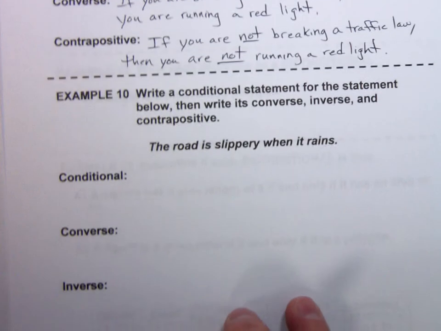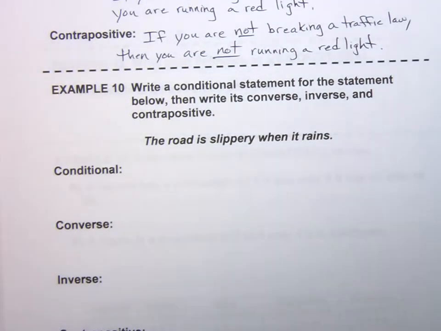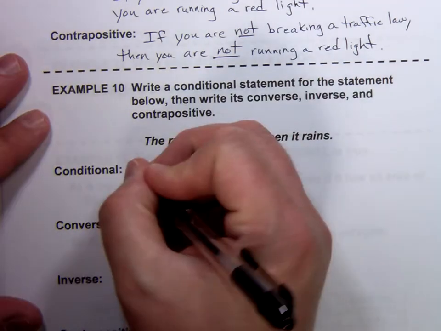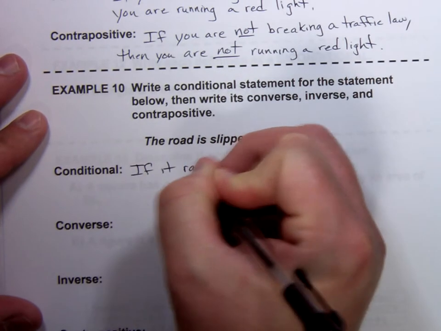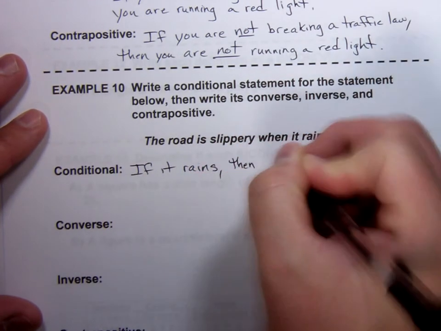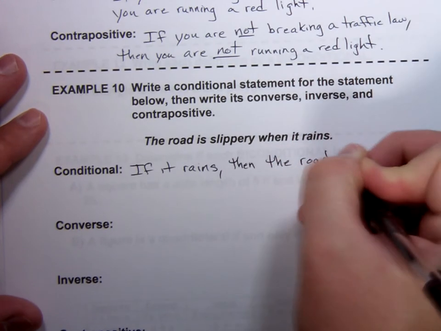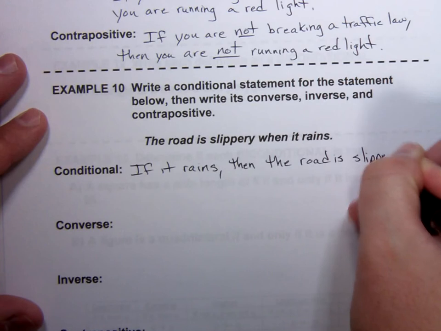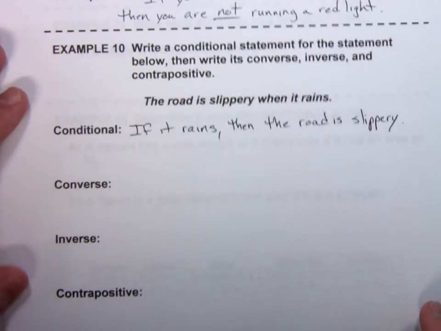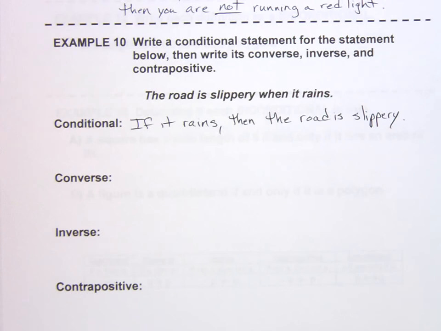All right, example 10. Write a conditional statement for the statement below, then write its converse, inverse, and contrapositive. So the original statement is the road is slippery when it rains. Now that is not in an if-then format yet, so we need to first write it in an if-then format to make it a conditional statement. The road is slippery when it rains. So that tells me that if it rains, then the road is slippery. Same statement, same information, just in a different format. We got it in that if-then format, so it makes it a conditional statement.